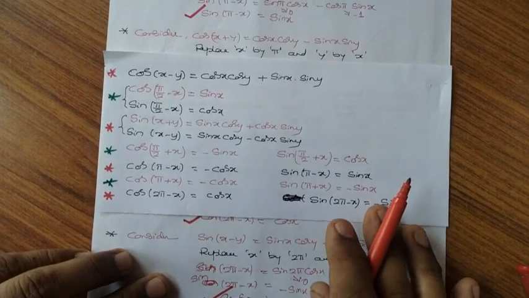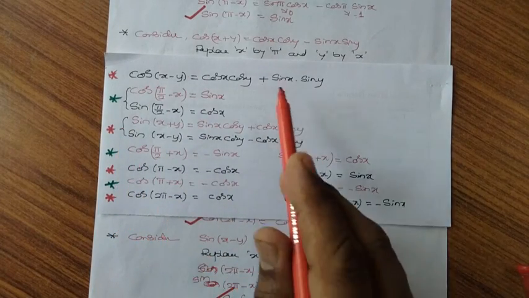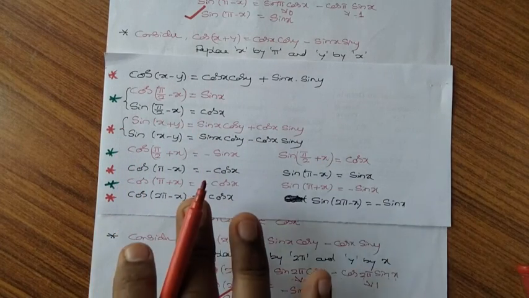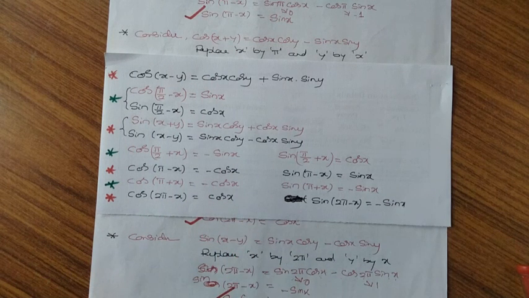Thus here in today's class we observed all these results. Keeping this in mind, in the next class we will discuss some more results.